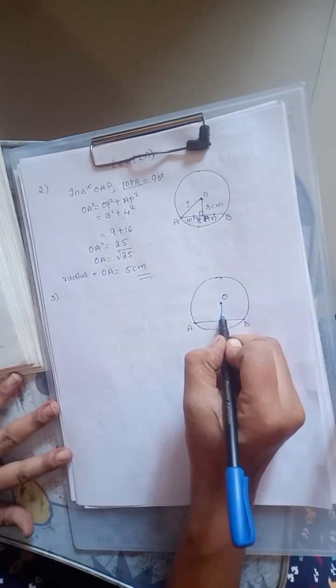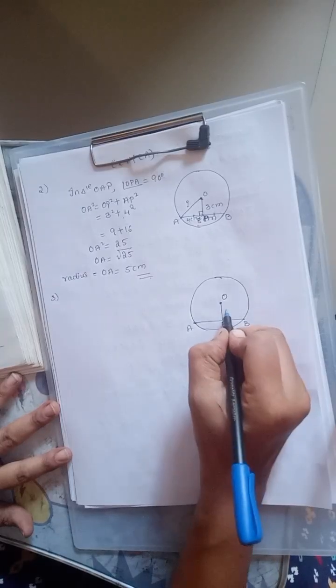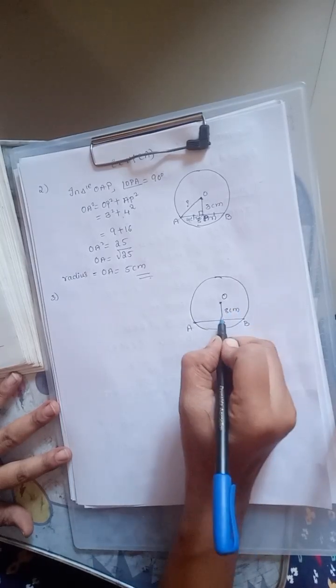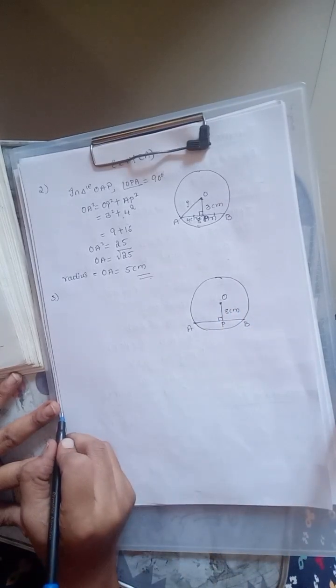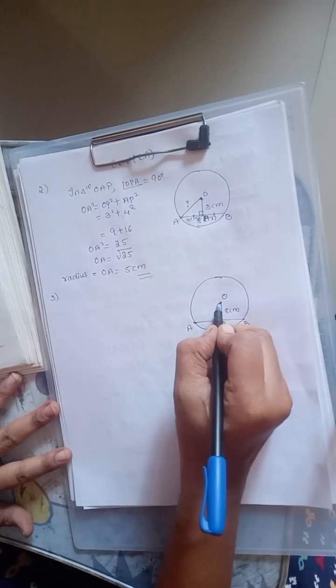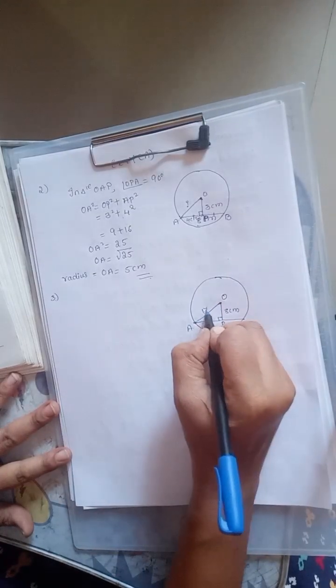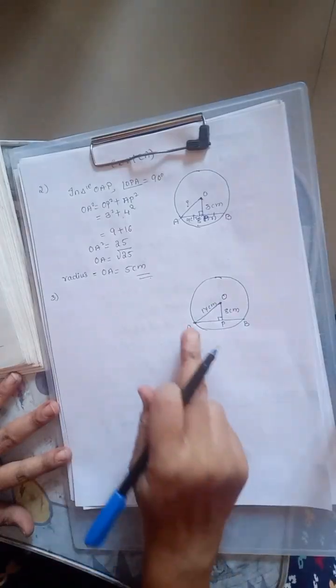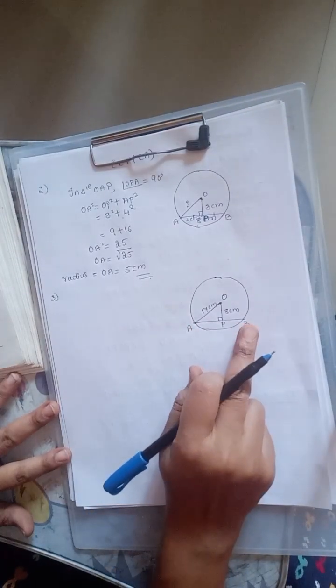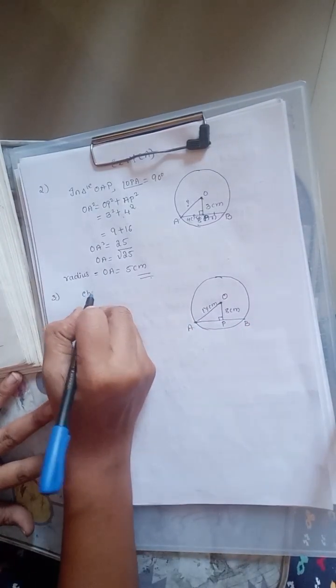Let OP be 8 cm, and it is perpendicular to the chord also, and they gave the radius of the circle as 17 cm. Here you need to find out the length of the chord AB.